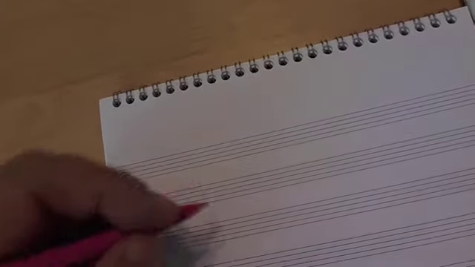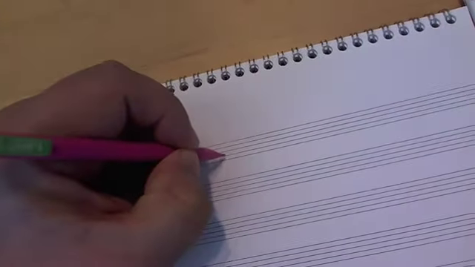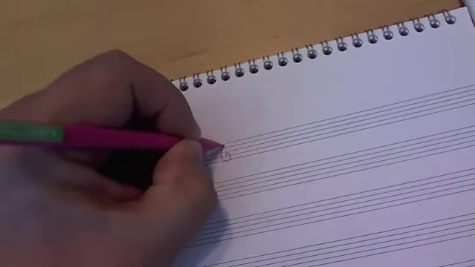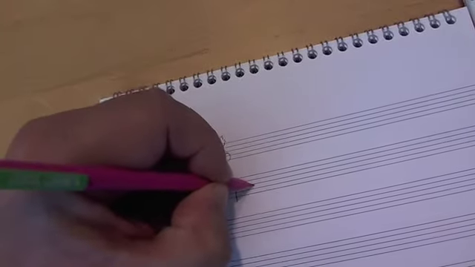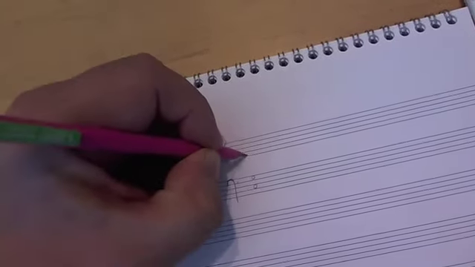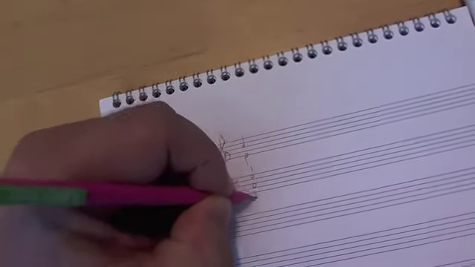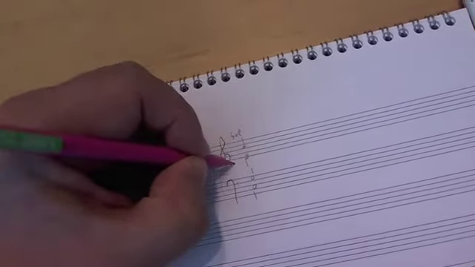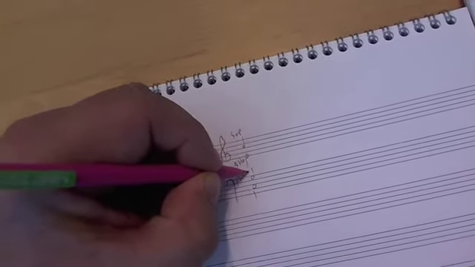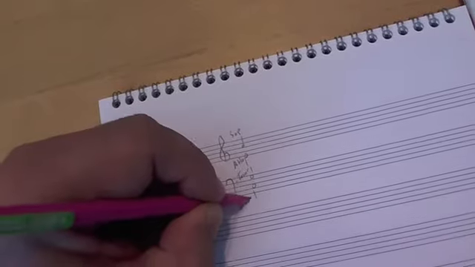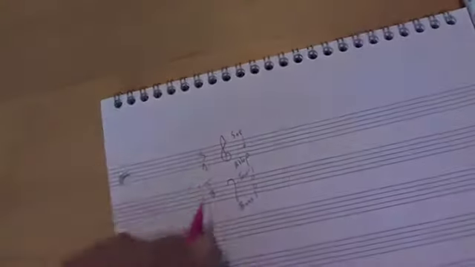Part writing refers to when you write music, for instance, if you have a choir singing these notes right here, you have a soprano part, an alto part, a tenor part, and a bass part, known as SATB writing.